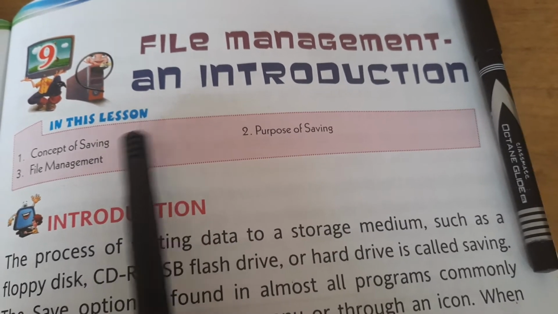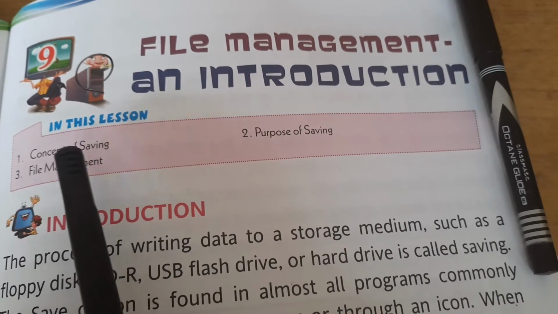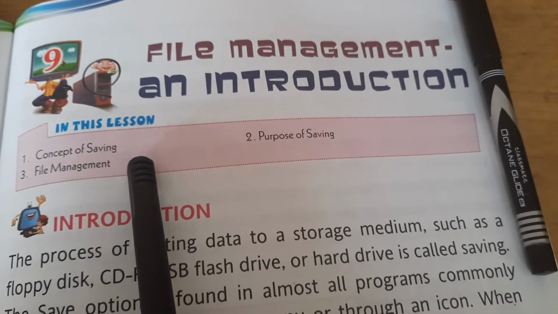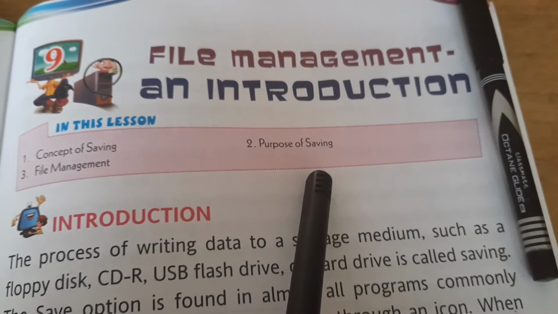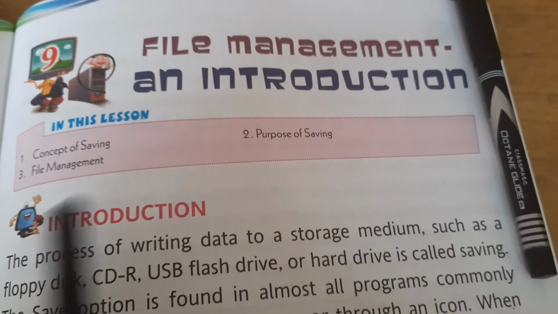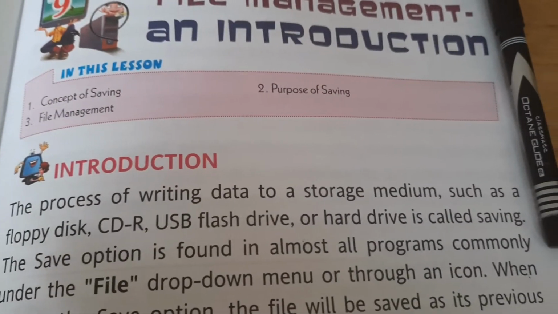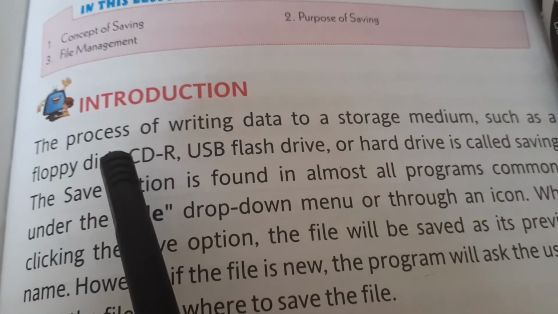In this chapter, we will learn about the concept of saving, what is the meaning of saving, file management and the purpose of saving, why we need to save our work. Let's start the chapter.